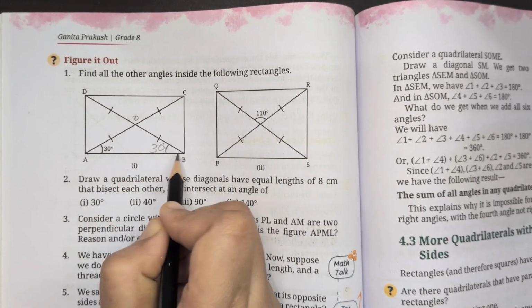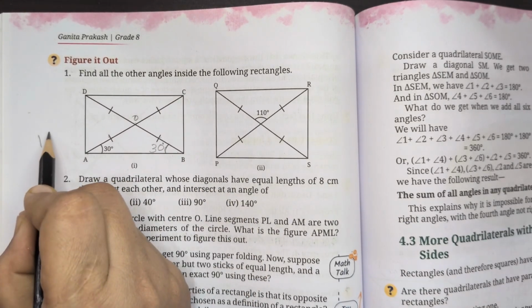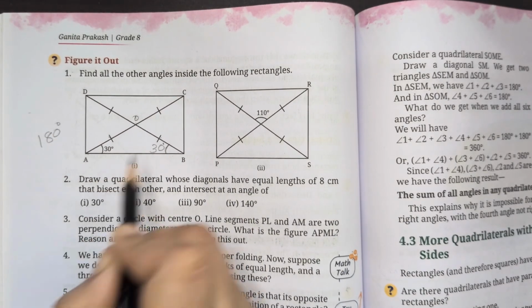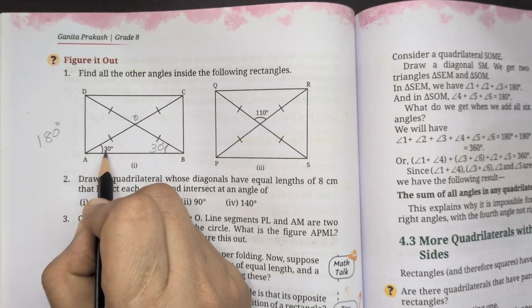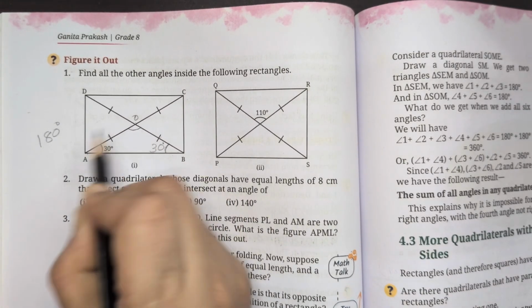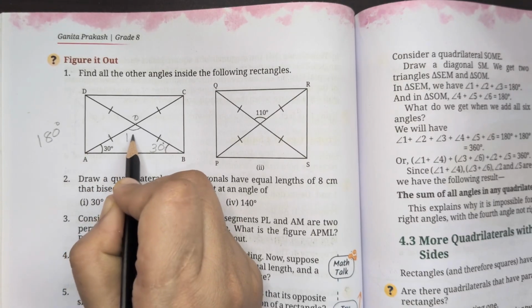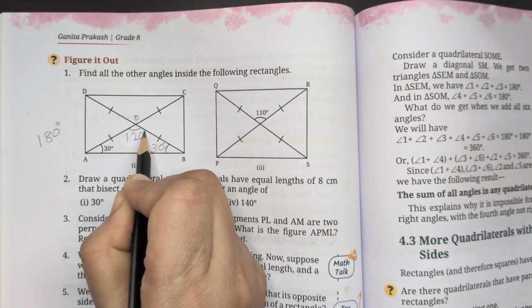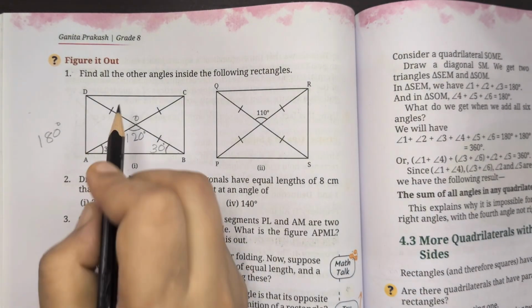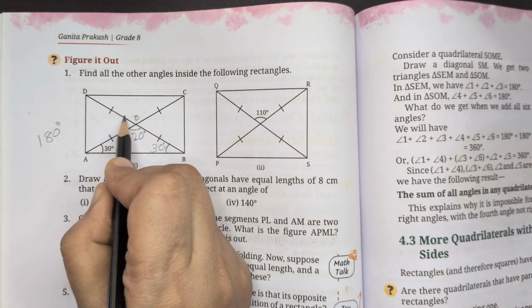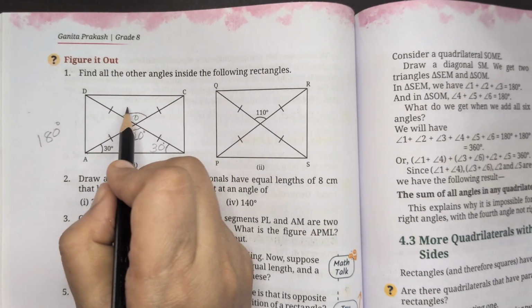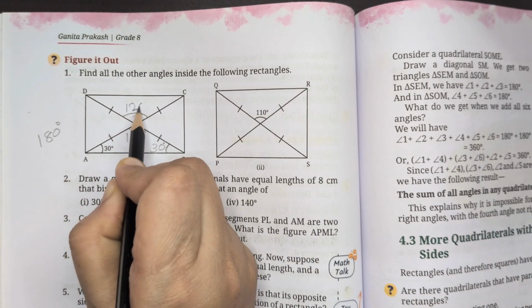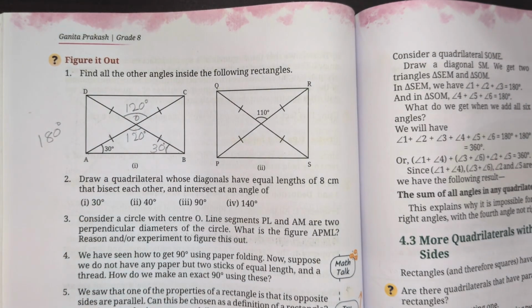Now this is a triangle. We know the sum of all the angles in a triangle is 180 degrees. So 30 plus 30 is 60, and the remaining is 180 minus 60, which comes to 120. So this angle will be 120. Now these two angles, this and this, are vertically opposite angles. We know the rule: vertically opposite angles are equal. So this is also 120 degrees.